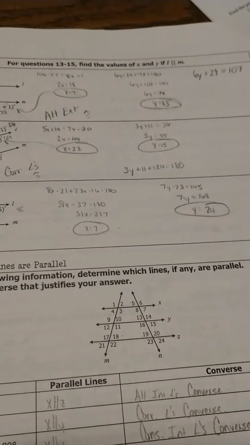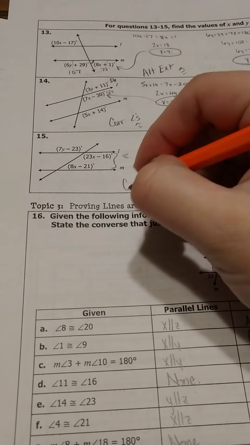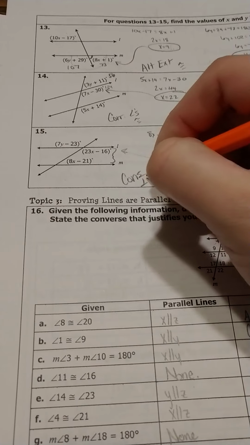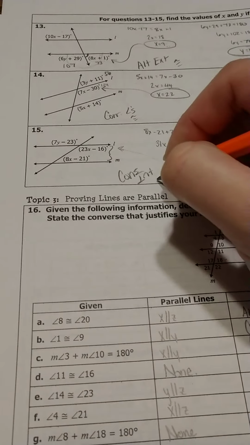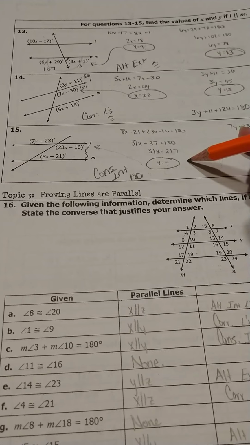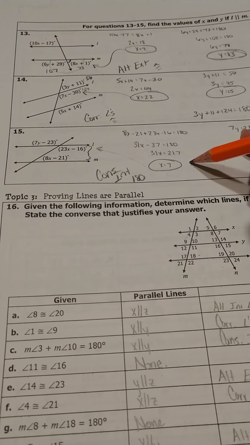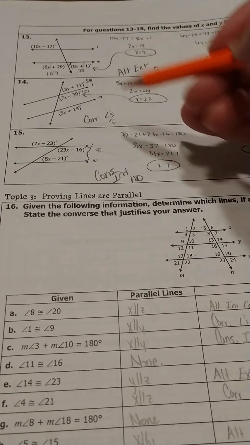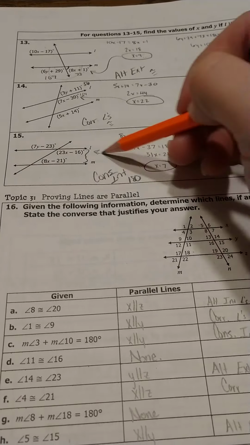Number 15, again, x's first. Now, these two x's, they're in between. If they're in between, that means they are consecutive interiors, and consecutive interiors are the only ones that are 180 degrees. Which means 23x minus 16 plus 8x minus 21 equals 180. You get x equals 7. Where I would plug this in is right here, because these two angles are vertical.